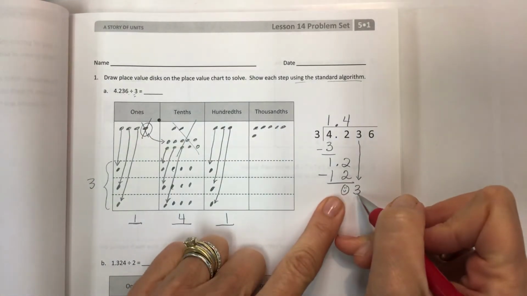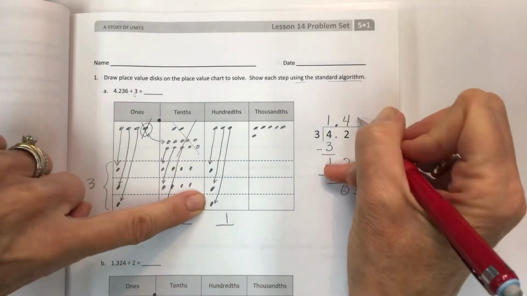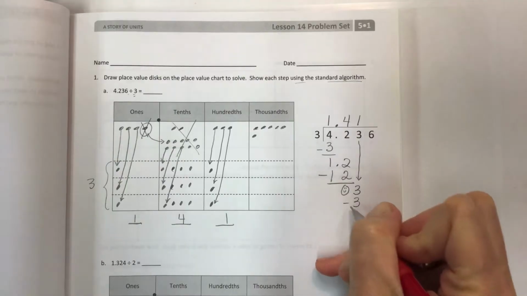Now let's show them the standard algorithm. 3 divided by 3 makes 1 for each group. Now multiply. 1 times 3 is 3. Now subtract.